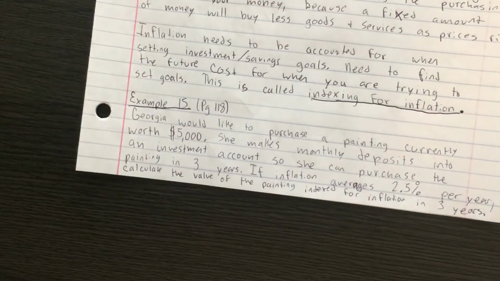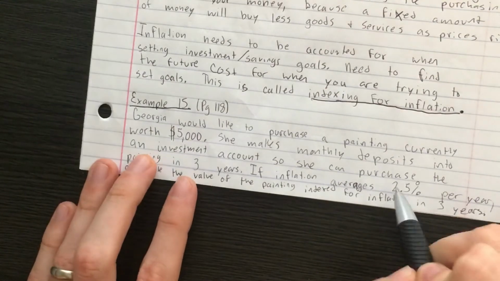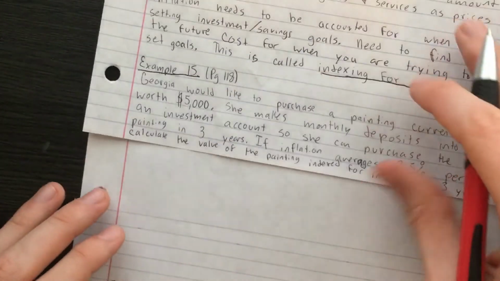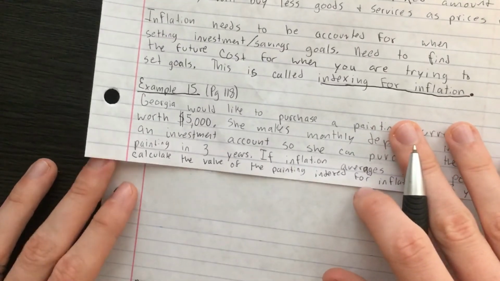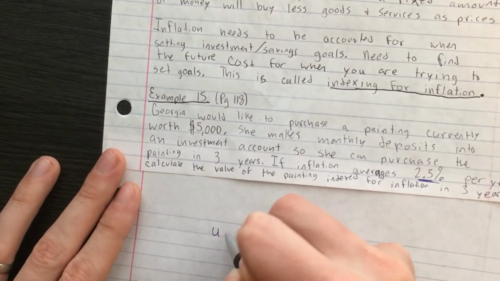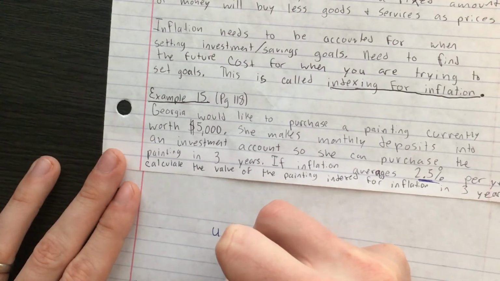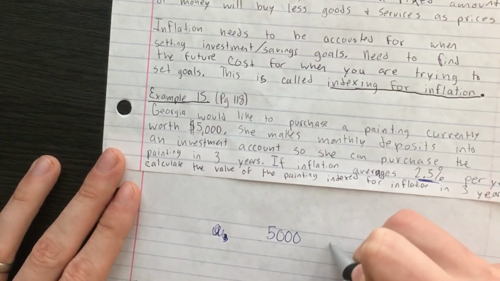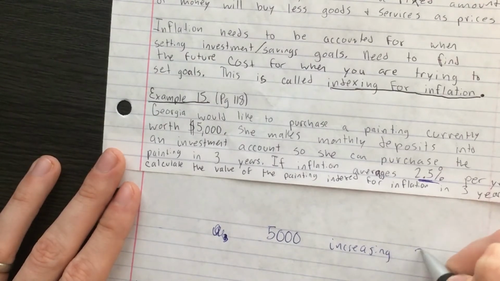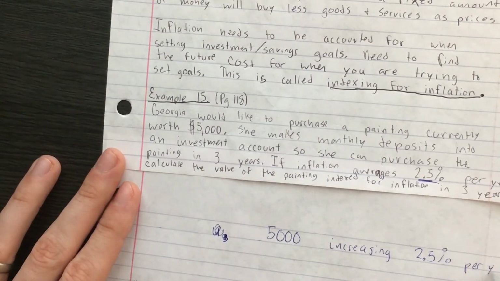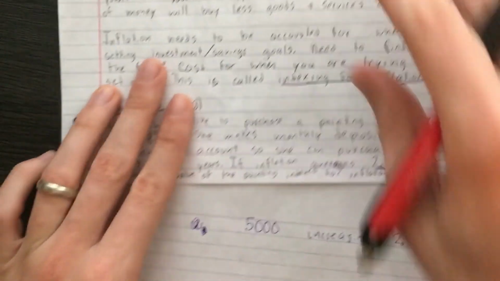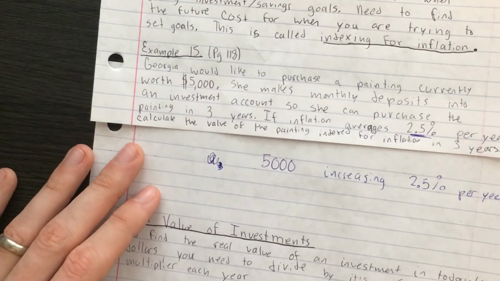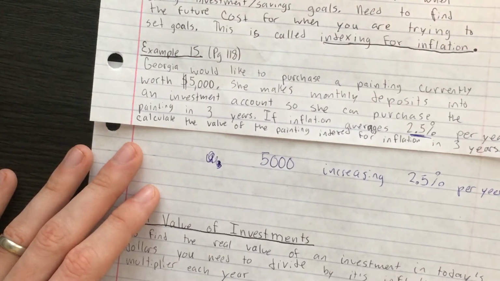So we want to figure out, okay, I don't have the money to buy this right now. When I do want to go buy it, how much am I actually going to have if this inflation is 2.5%? So when we're doing that, I ran out of room here, so I apologize about that. So when we're doing that, all we're going to say is, okay, well, if the original price of this was $5,000 and it's increasing 2.5% per year, and we want to buy it in 3 years, we're basically going to use that growth formula, or you can just use the regular, I guess, compound interest.